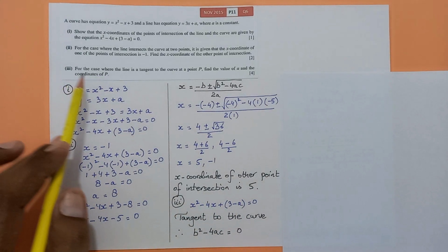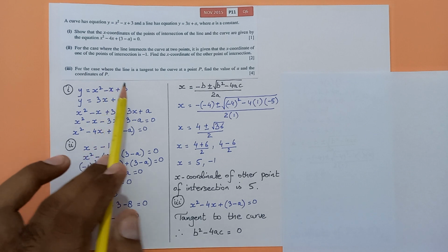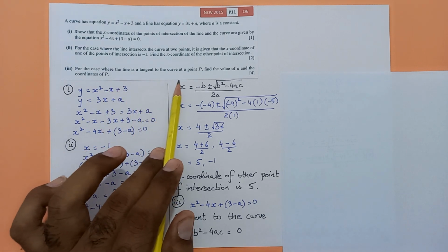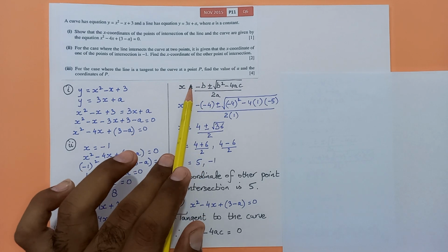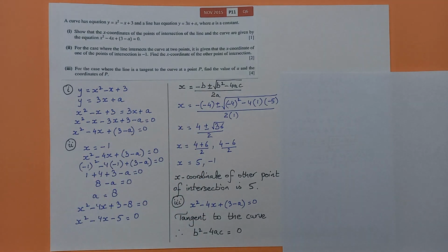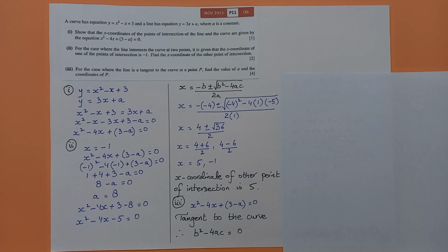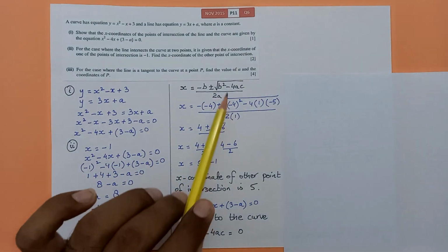For the third part, it says that for the case where the line is a tangent to the curve at the point P, this time they are giving us a condition that they are tangent, and definitely when it is a tangent we know that the discriminant is equal to 0.